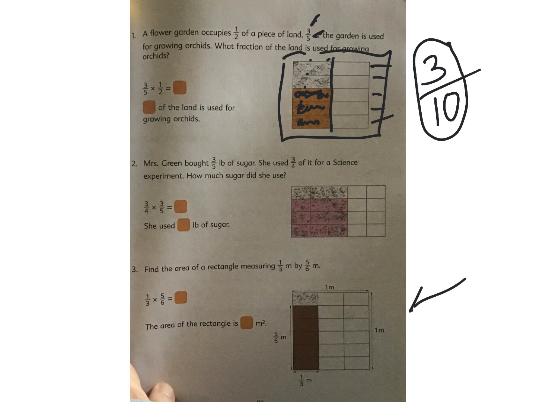I'm going to jump to number 3 because I'm going to have you do question 2 on your own and see if you get the right answer. So number 3, find the area of a rectangle measuring 1/3 by 5/6. So what is 1/3 of 5/6? So here we cut this into 3 parts. And then we cut it into 6 parts because the next one is in 6. 1, 2, 3, 4, 5, 6 parts. And I'm going to undo that because that was really sloppy. But as you can see, 1, 2, 3, 4, 5, and then the 6th part.